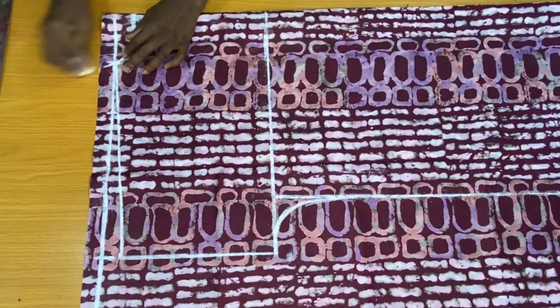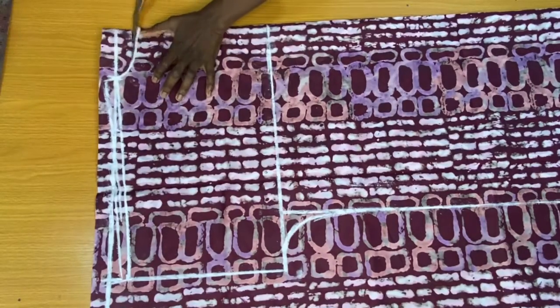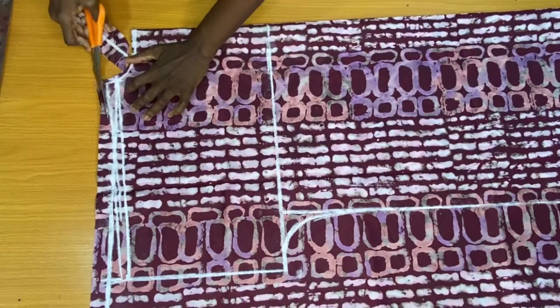Before cutting out the front piece, I added half-inch sewing allowance to the top of the shoulder slope to which both the front piece and the back piece would be attached.